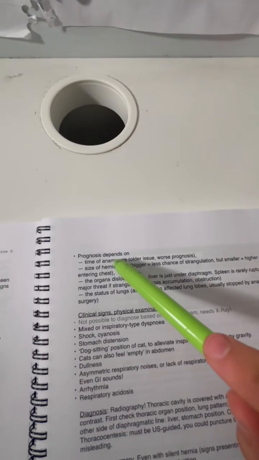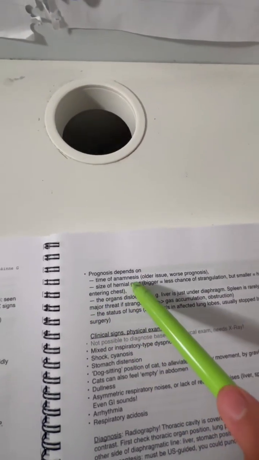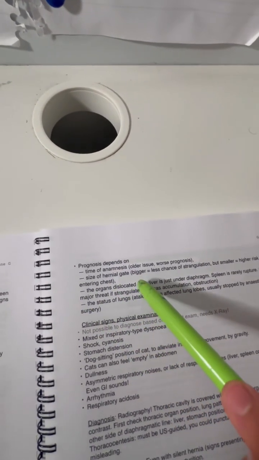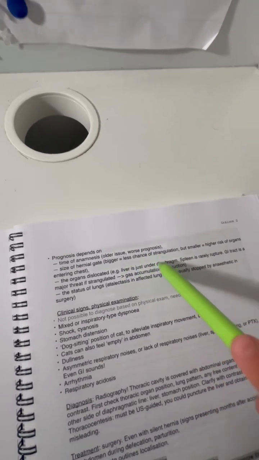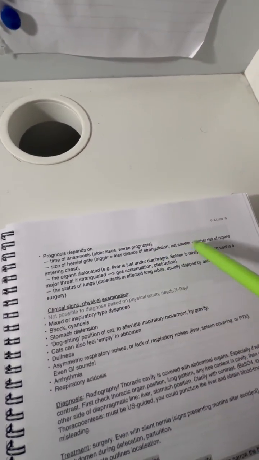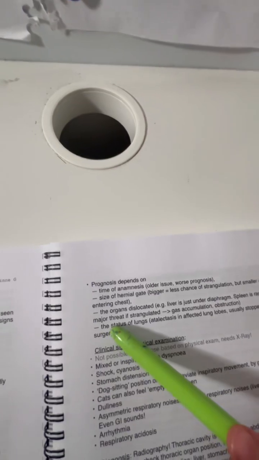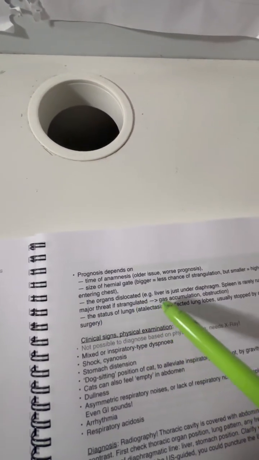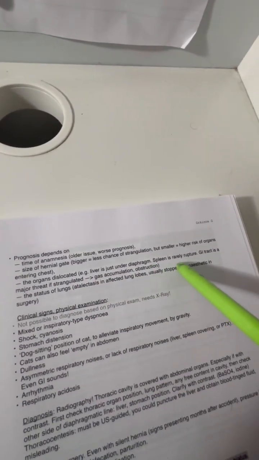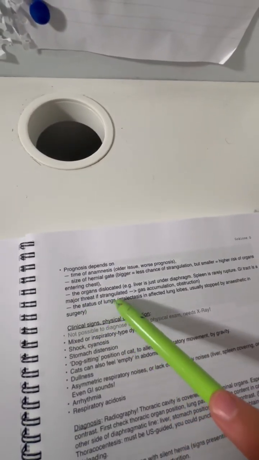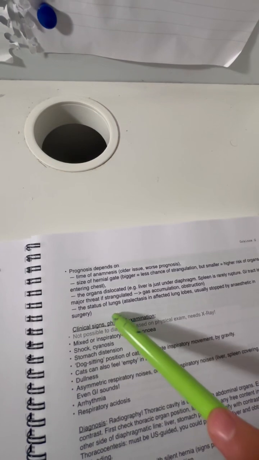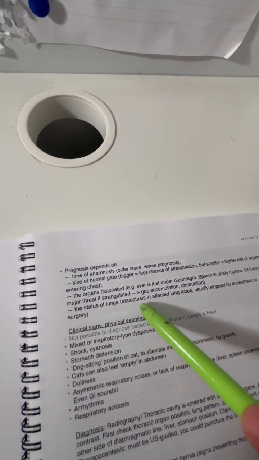The prognosis of a diaphragmatic hernia depends on the time of the anamnesis, the size of the hernia, so a bigger one can cause less strangulation, but it can also allow more organs to get into the chest. And the organs can be dislocated, the liver is under the diaphragm, and the spleen is rarely ruptured. The GI tract is a major threat if strangulated. And the status of the lungs, usually atelectasis, can affect the lung lobes.